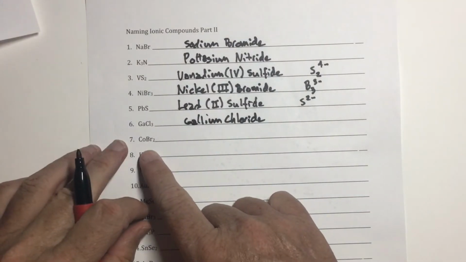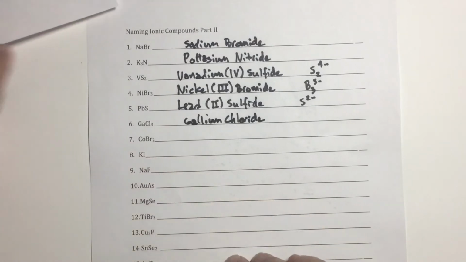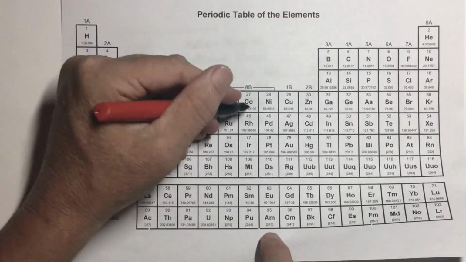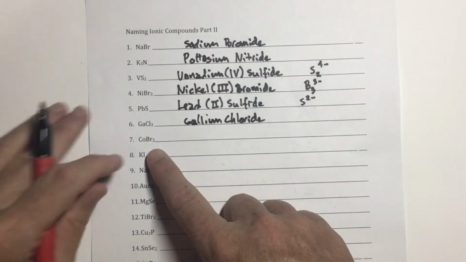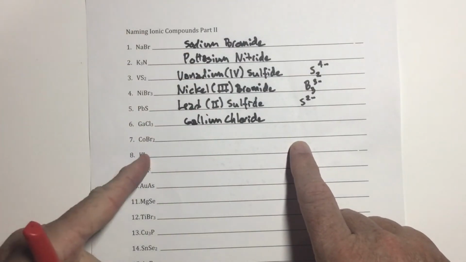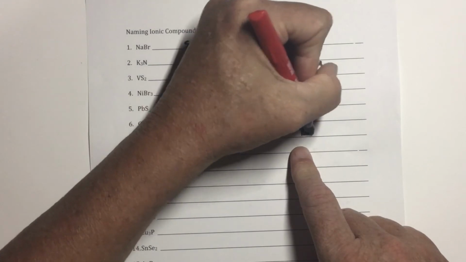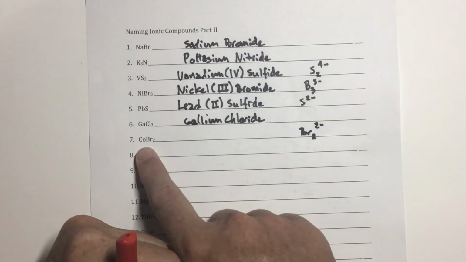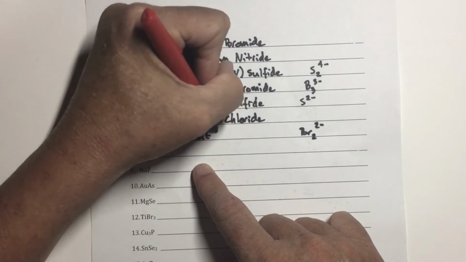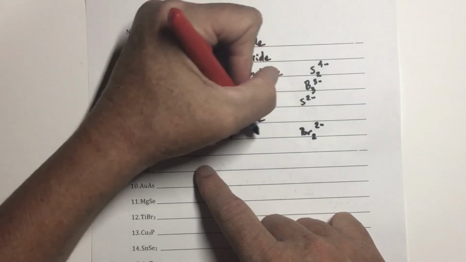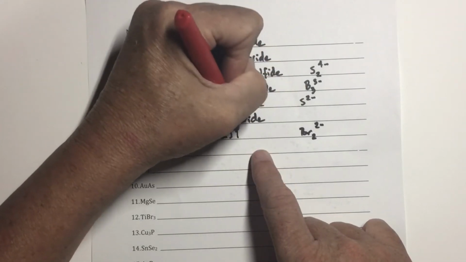Looks like cobalt bromide. Cobalt is one of our transition metals right there. So here we got to be careful. But we know that bromide always has a charge of -1. That means the charge for 2 of them is going to be a total of -2. That means cobalt must have a charge of +2. So cobalt 2 bromide.